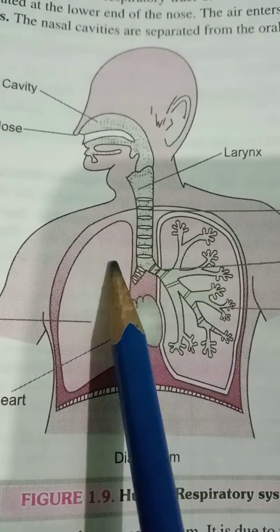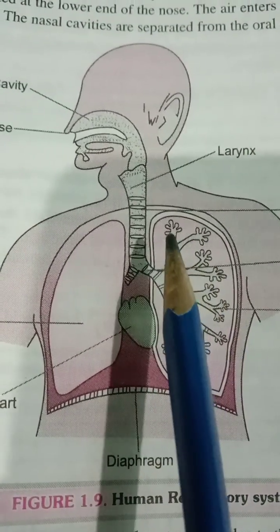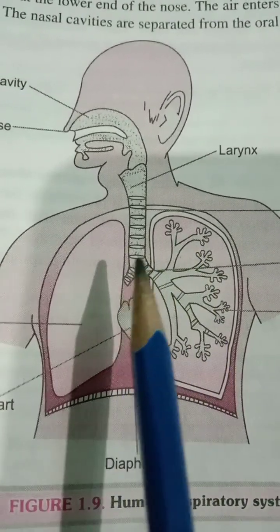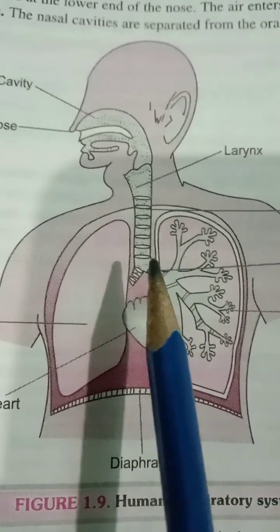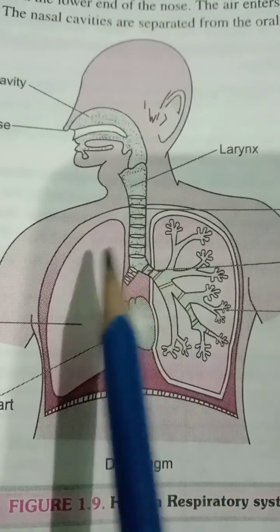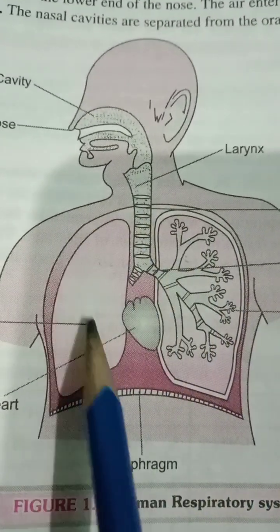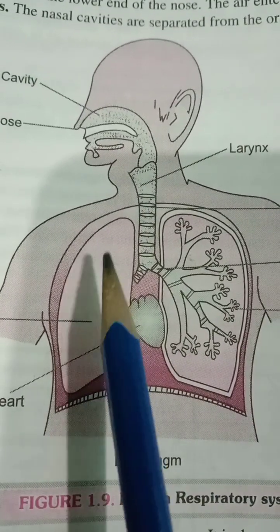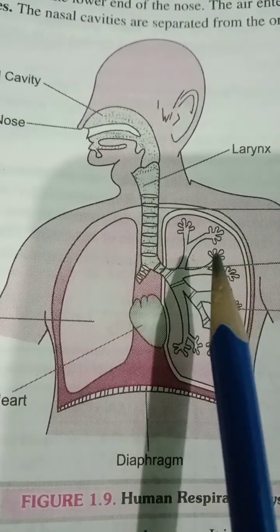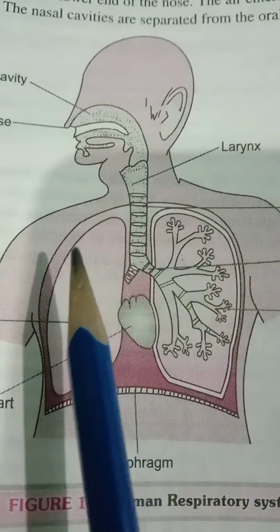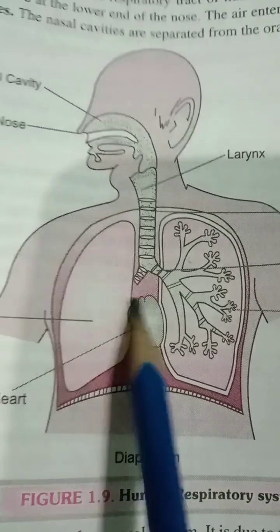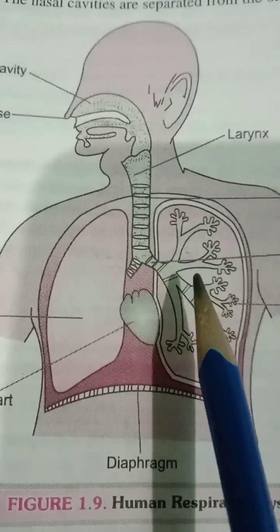Now always remember, your right lung will be larger than your left lung. So you have two lungs. This is your chest cavity, that is the thoracic cavity. The right lung is much larger than the left. The right side is trilobed, that means three lobes are there, and the left is two lobed.